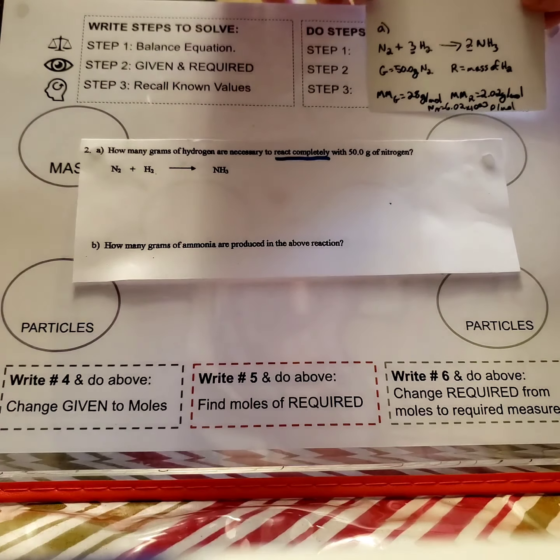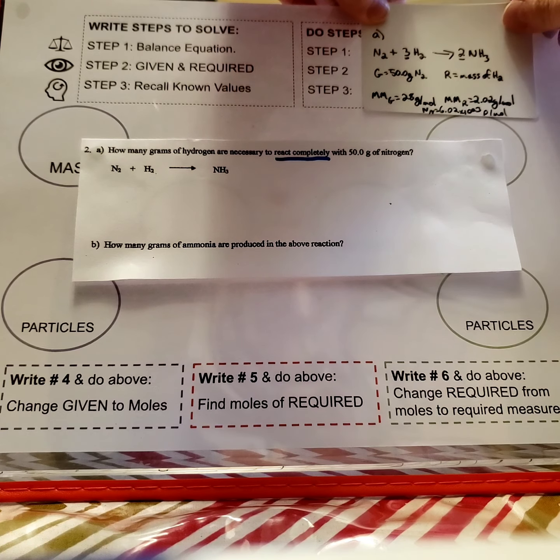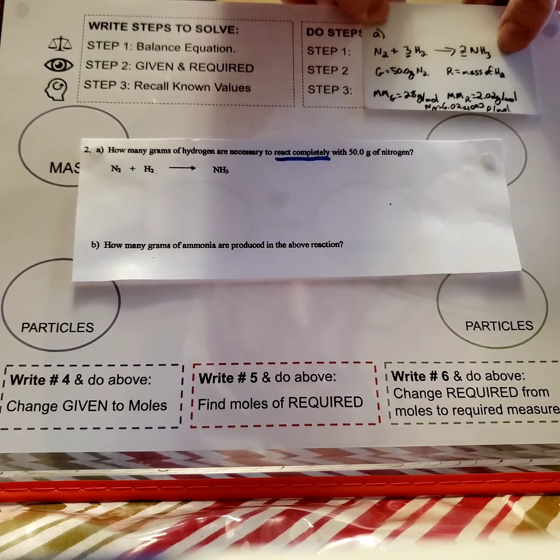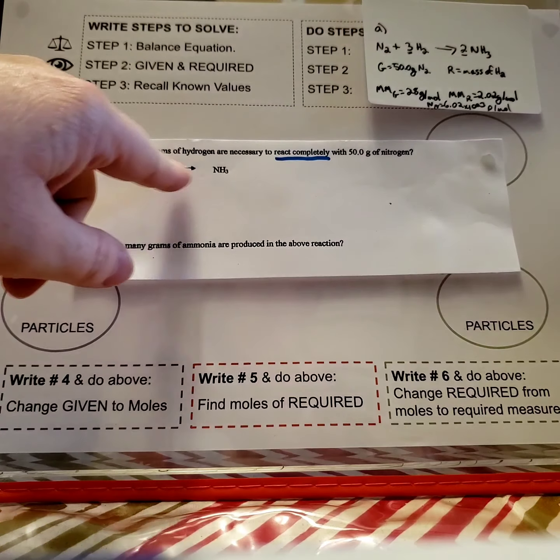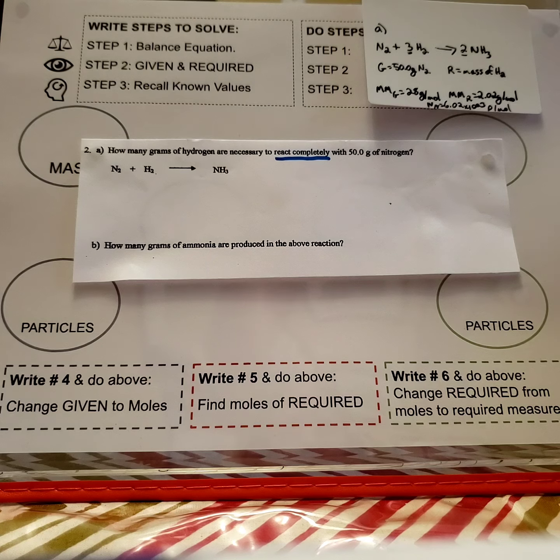What is our given and our required? Our first step, checking out that equation. And the question is, is it balanced as it's given to you? And the answer, very quickly you see, is no. So step 1, get the balancing done in there.